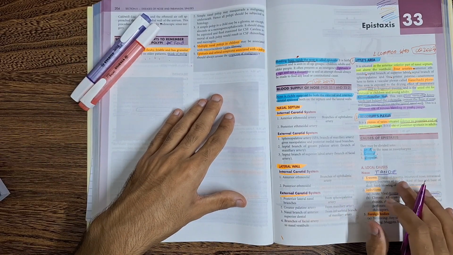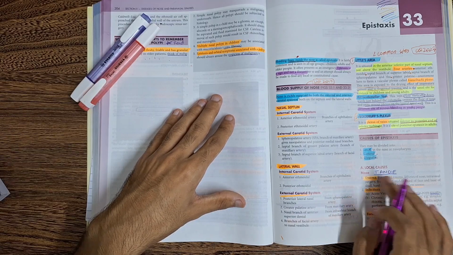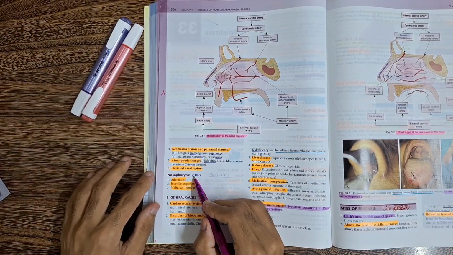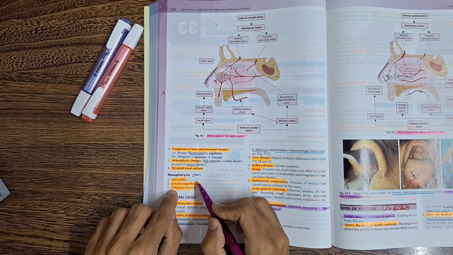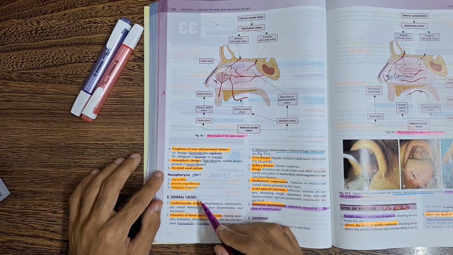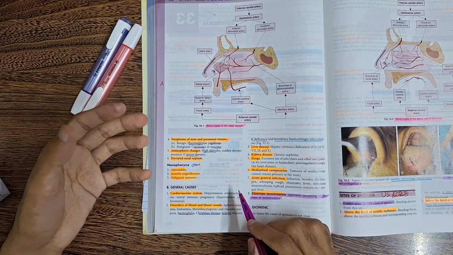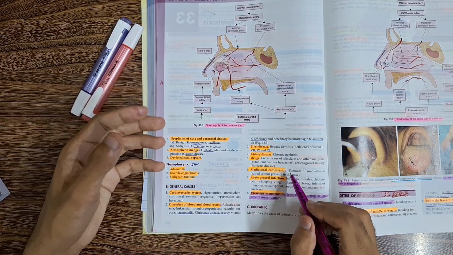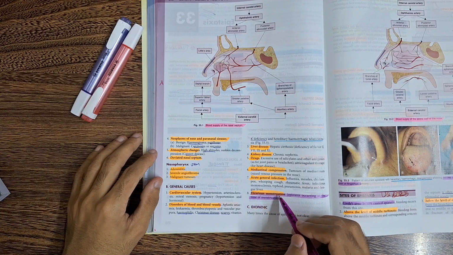In the local causes, these were nose related. And in the nasopharynx related causes, you have to remember the mnemonic JAM: J for juvenile angiofibroma, A for adenoiditis, and M for malignant tumors. For the general causes, just go system wise: the cardiovascular causes, the blood disorders, the liver disorders, the kidney disorders, the drugs, the mediastinal compression, acute general infection, and vicarious menstruation.